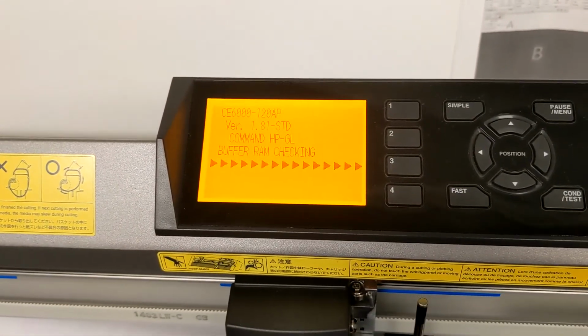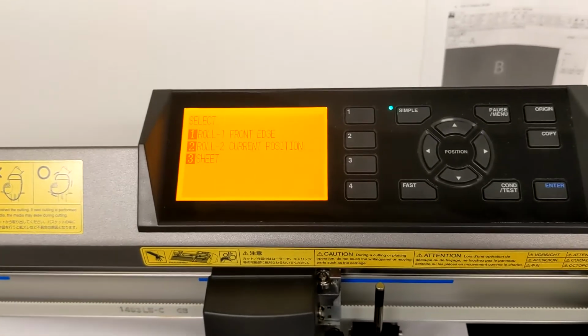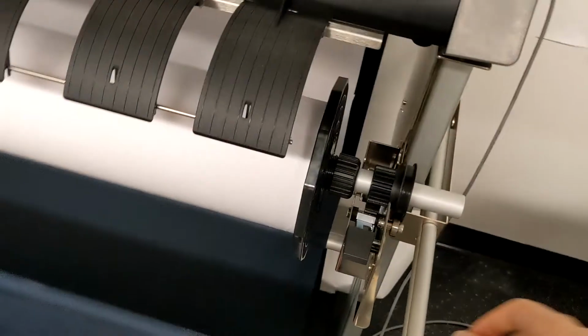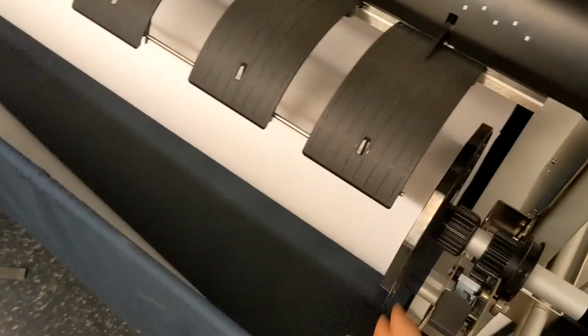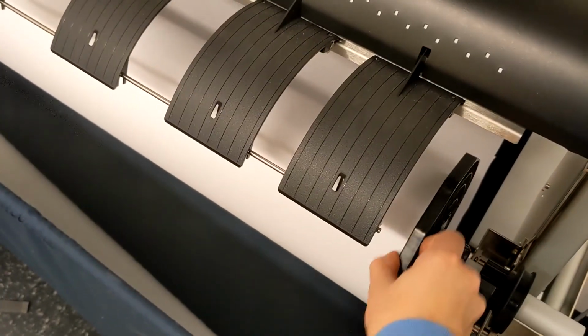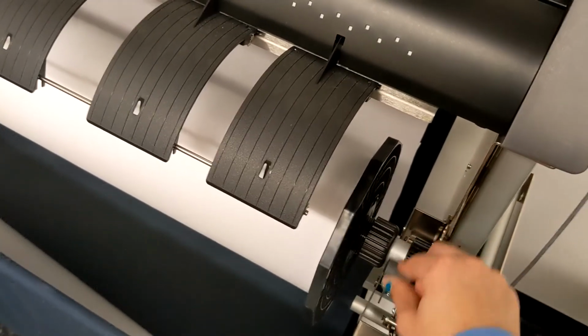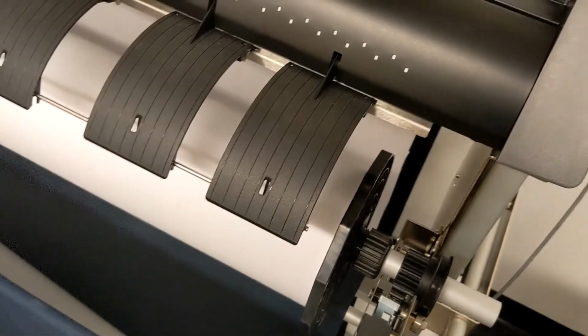It's warming up. There are a couple things we need to make sure of. We need to make sure that this paper is not locked, so it doesn't move. This lever needs to be unlocked.